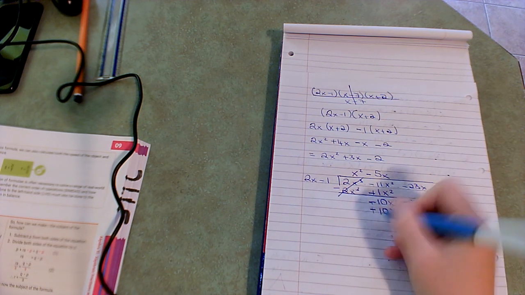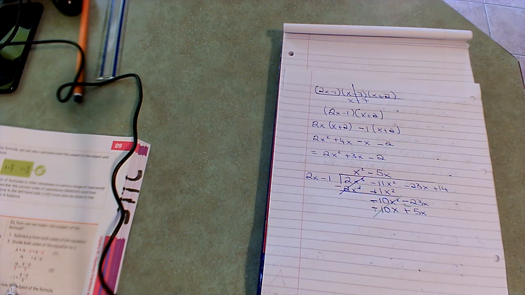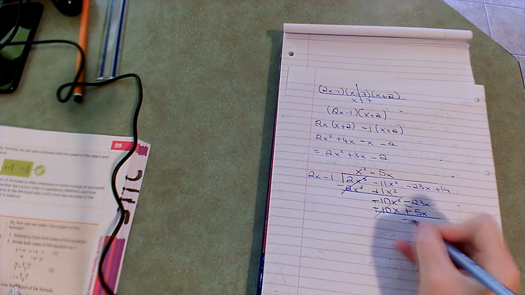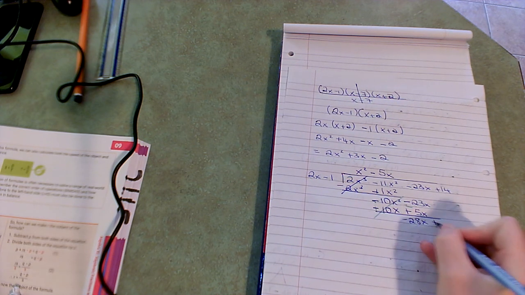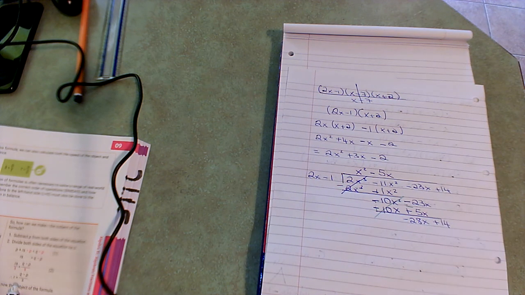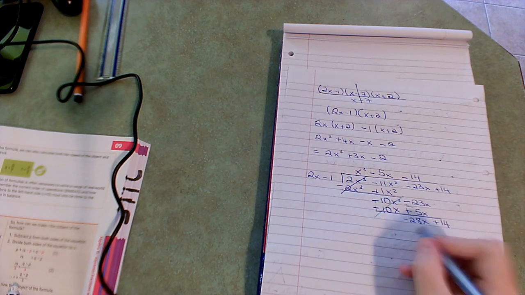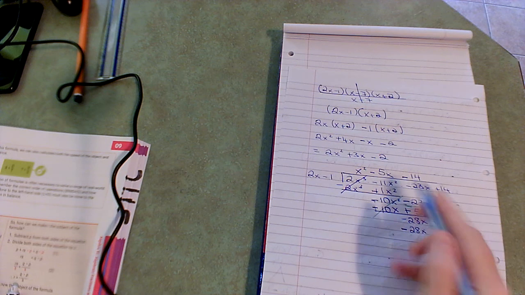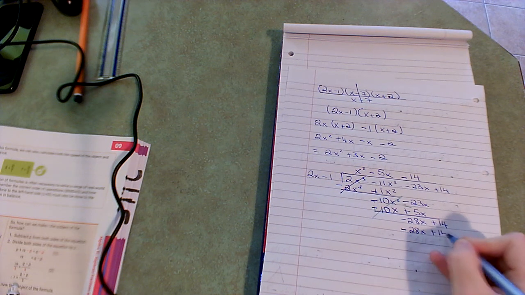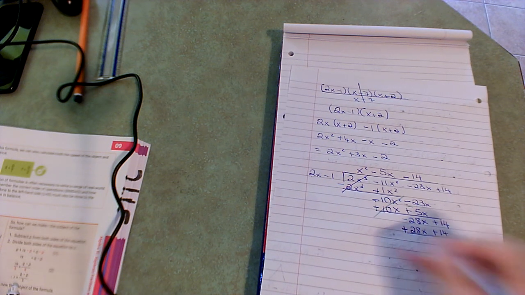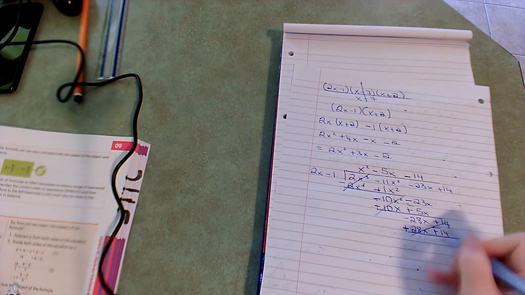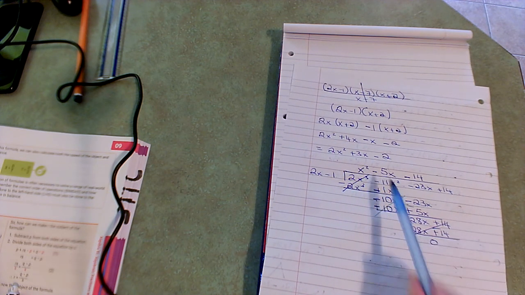Now I need to change my signs across. This becomes plus, this becomes minus. So I'm left then with minus 28x plus 14. Then I have minus 28x divided by 2x will give me minus 14. Minus 14 times 2x will give me minus 28x. Minus by minus will give me plus 14. I change my signs across. This becomes plus, this becomes minus. They all cancel. And my final answer here is x squared minus 5x minus 14.